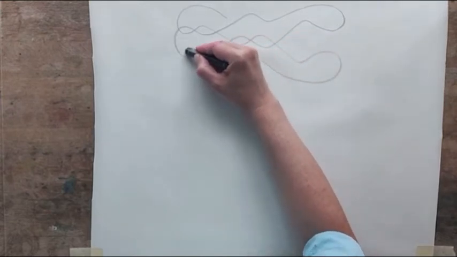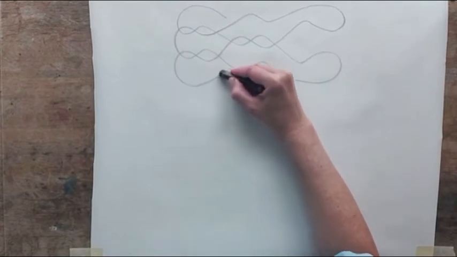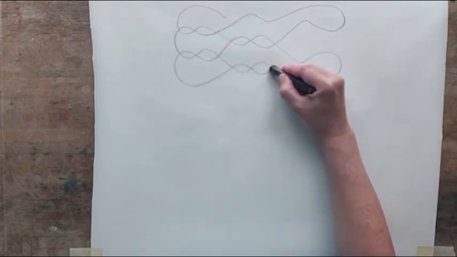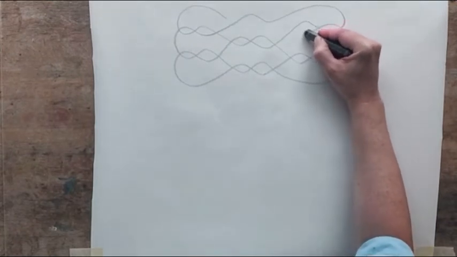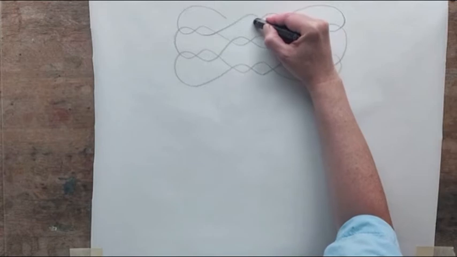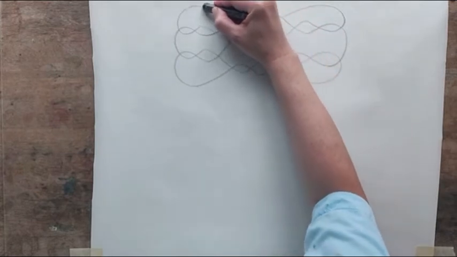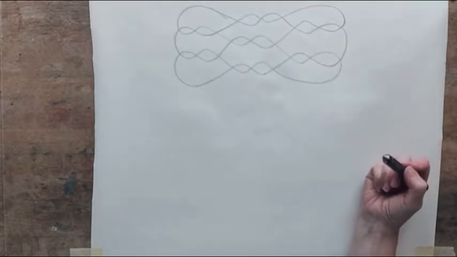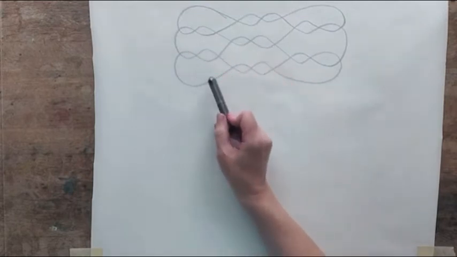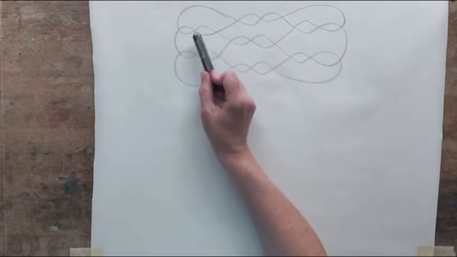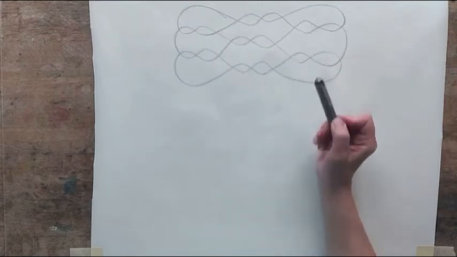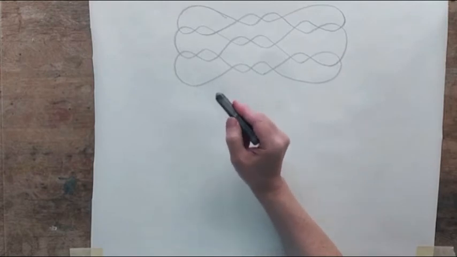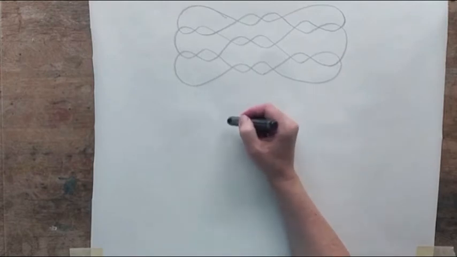I'll maybe talk you through this once I've drawn it to make it a little bit more clear what's going on. So this is the form. As you can see, it has 7 binds. 1, 2, 3, 4, 5, 6, 7 binds. And it's one long continuous line that we've drawn it in.